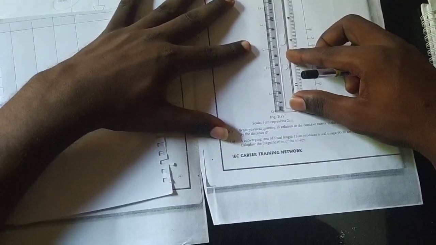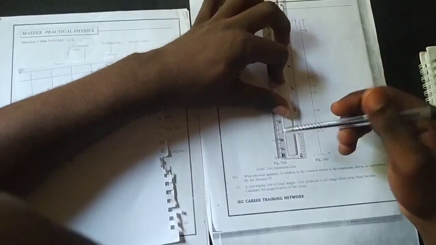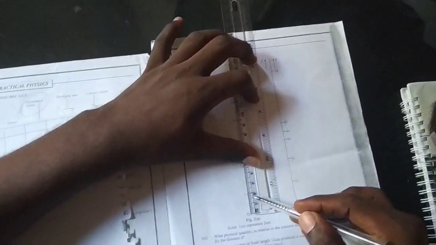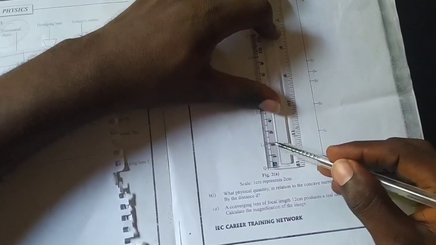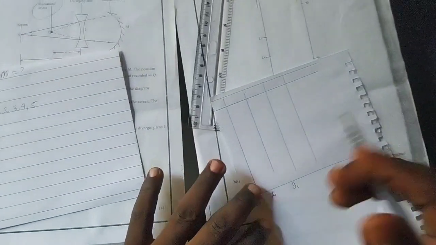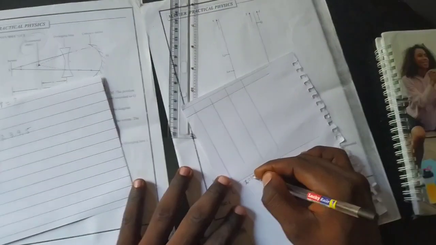So you can see what I have now. Let the 0 be on this one. Then you can check where you have your reading. So this is 1 centimeter. This is 2 centimeters. If you see clearly now, you can see that this is 1.9. It's not exactly up to 2. So 1.9 is what we have here. Can you see that now? So your X1 is equal to 1.9.